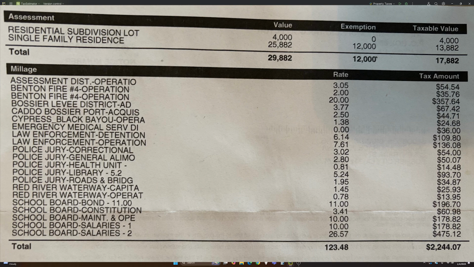$13,882, meaning my total taxable value is $17,882. And then all the millage rates are applied to that, and you can see the individual tax amounts, bringing my total to $2,244.07.